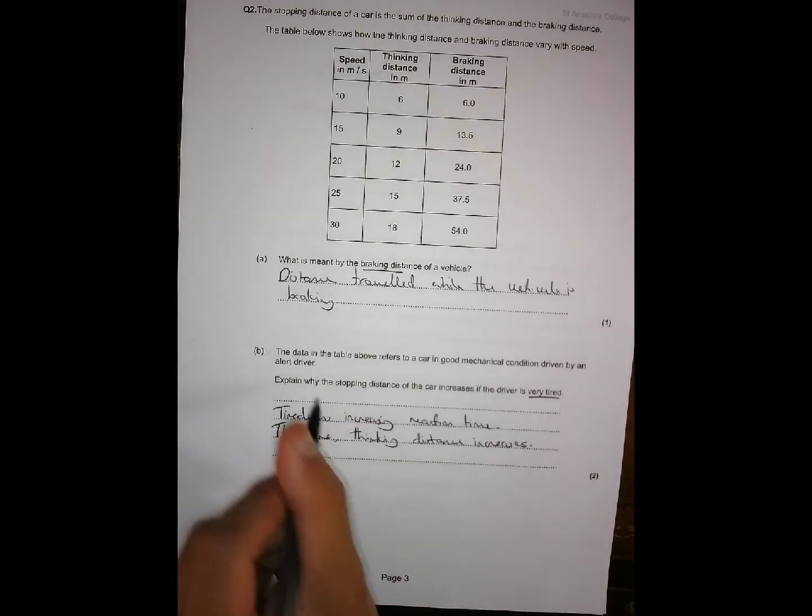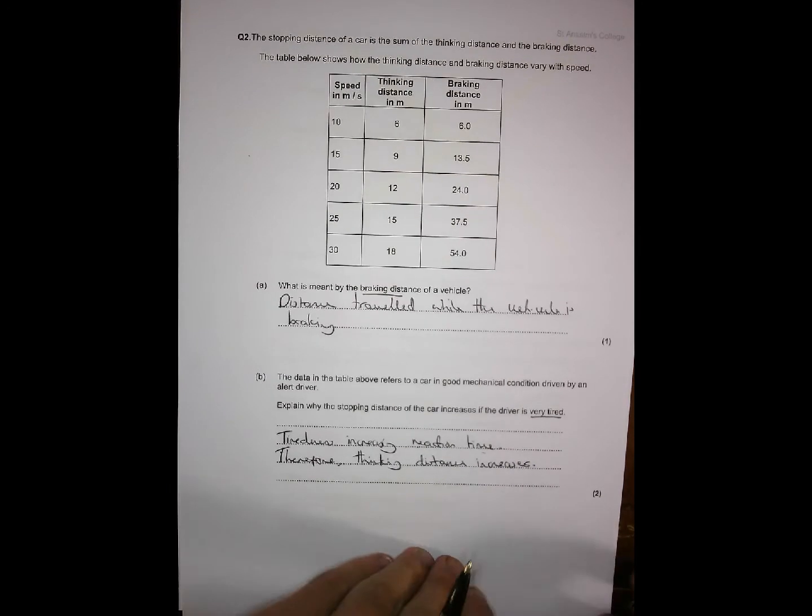And then linking it back to the question, we then say, as thinking distance increases, the stopping distance must therefore increase. Try and bring in key terms here where appropriate. So talk about it increasing your reaction time, and talk about that leading to an increase in your thinking distance.